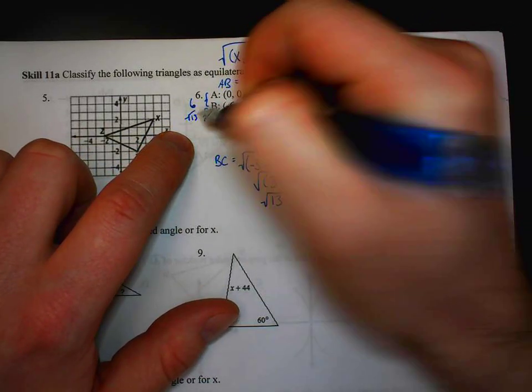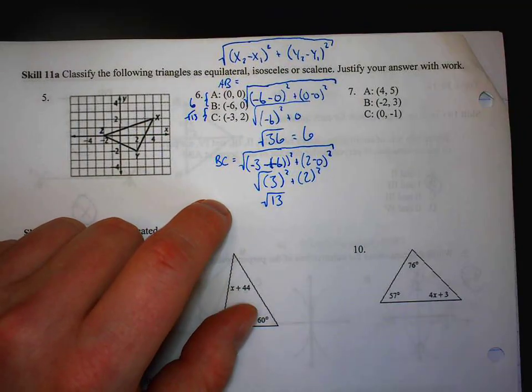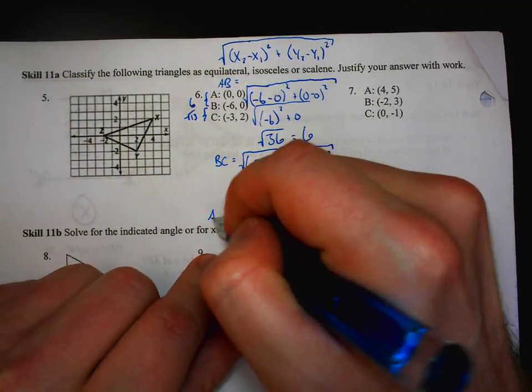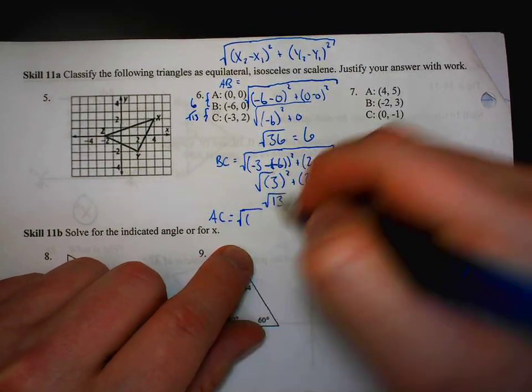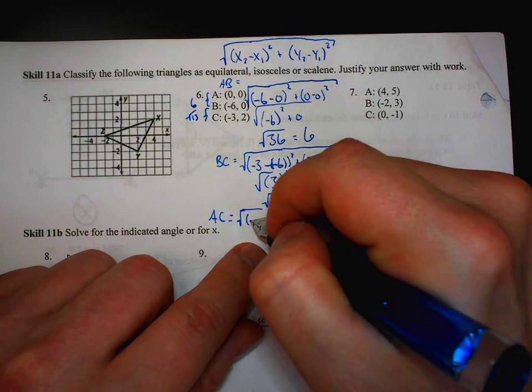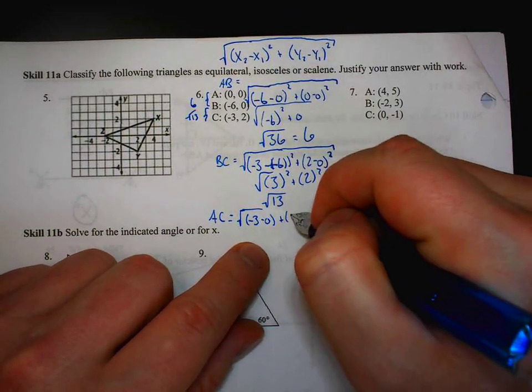For the last one, we need to do AC. So for AC, we'll plug everything into our formula. So negative 3 minus 0, 2 minus 0, squared, squared.